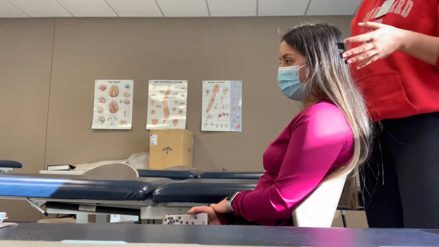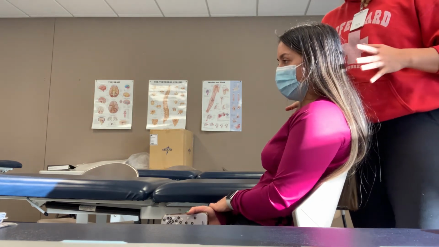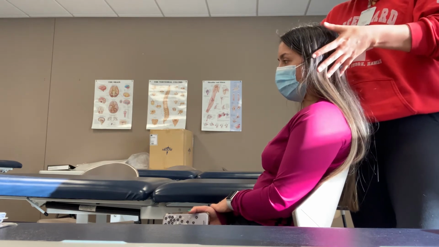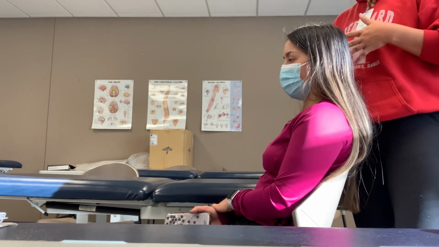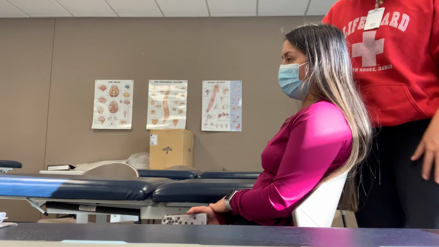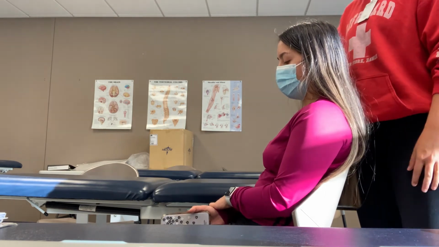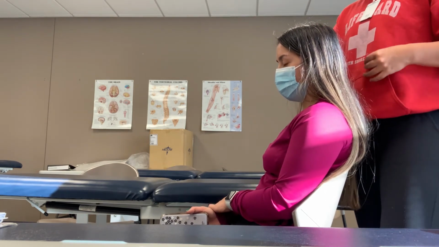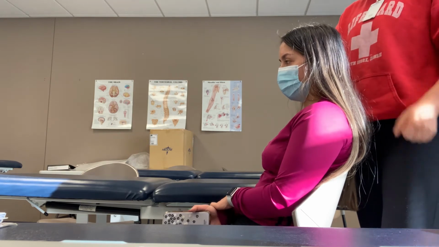The last one that I would do, if that still didn't reproduce her symptoms, I would go into extension and then side bend again and provide that same amount of compression. A positive sign for this test would be the reproduction of the patient's symptoms.